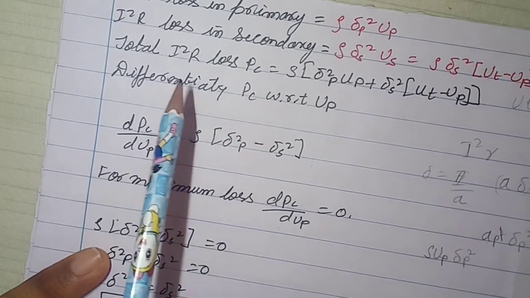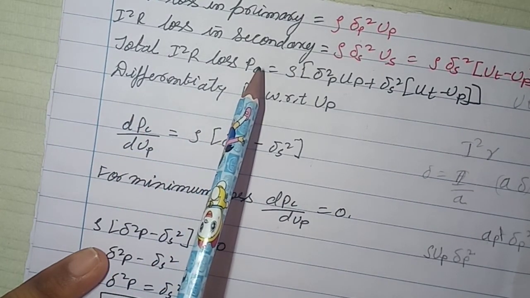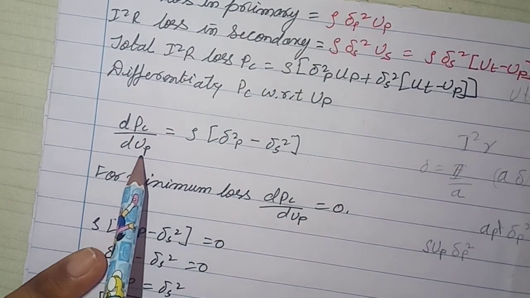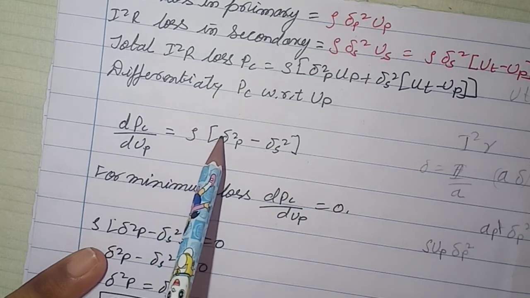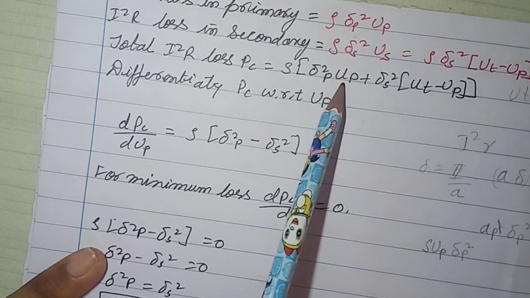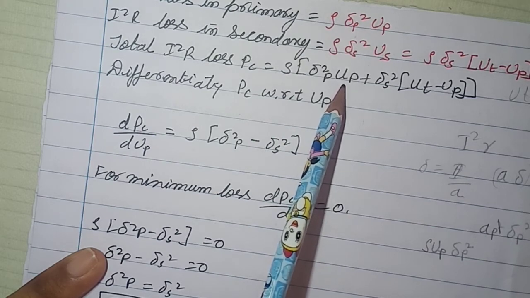And then the equation PC is differentiated with respect to UP. So delta PC by delta UP is equal to this much. This rho is a constant which is outside. The differentiation of UP with respect to UP will be 1.